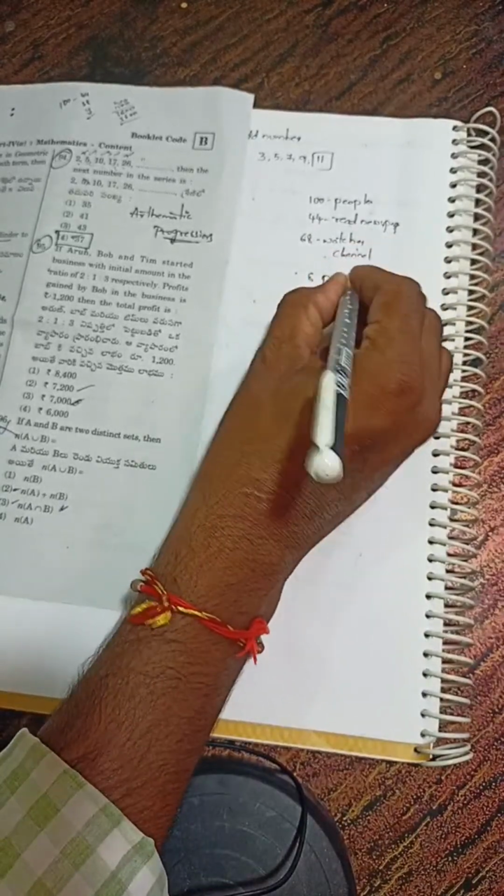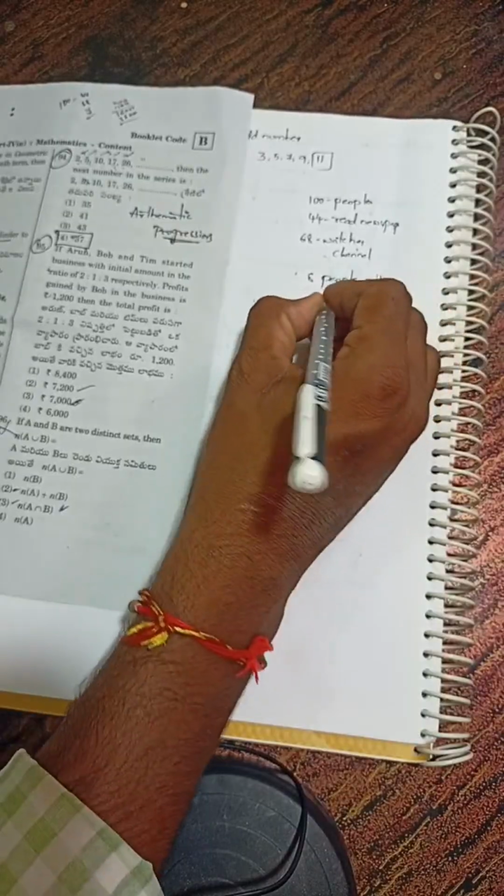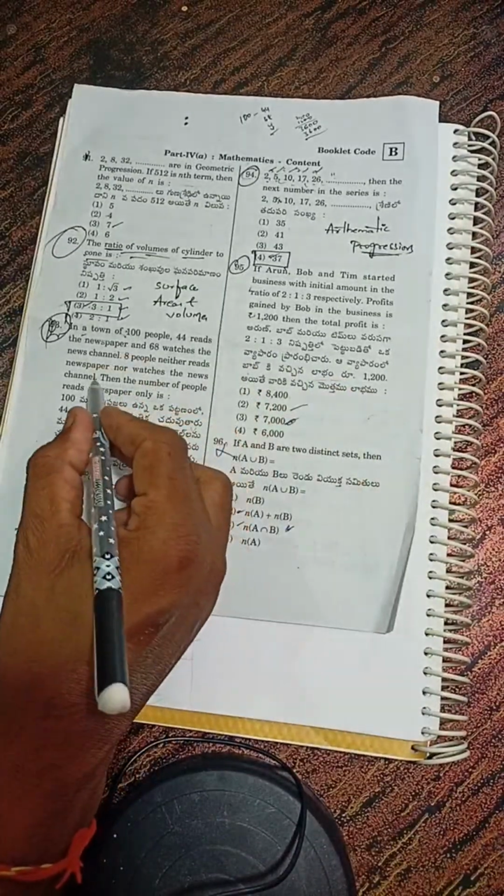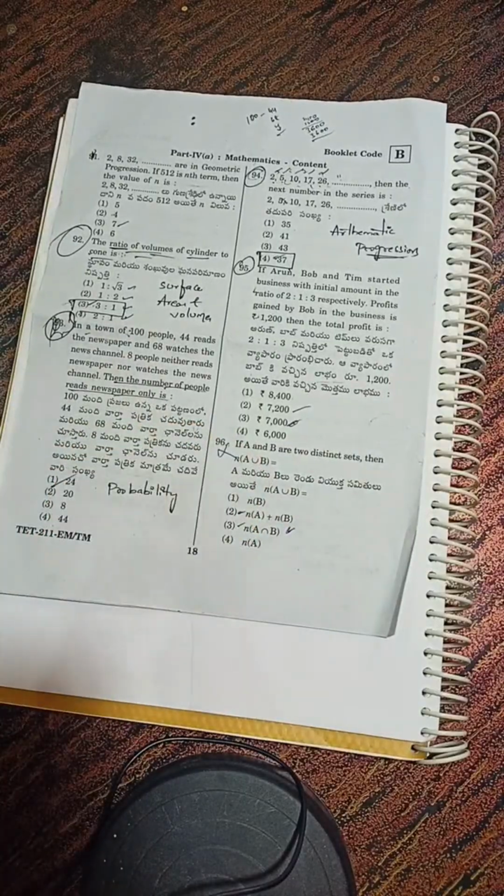8 people neither read newspaper nor watch the news channel. The question is asking for the number of people who read newspapers only. It is clearly given that in a town of 100 people, 44 read the newspaper, 68 watch the news channel, and 8 people neither read the newspaper nor watch the news channel. Then the number of people who read newspapers only.